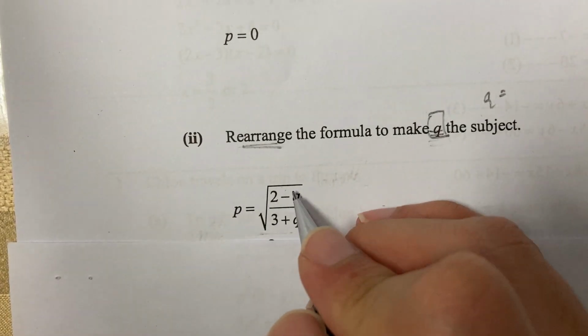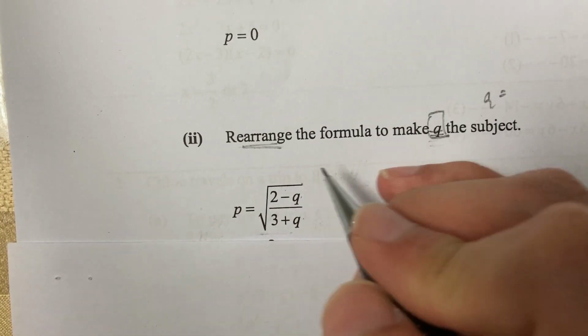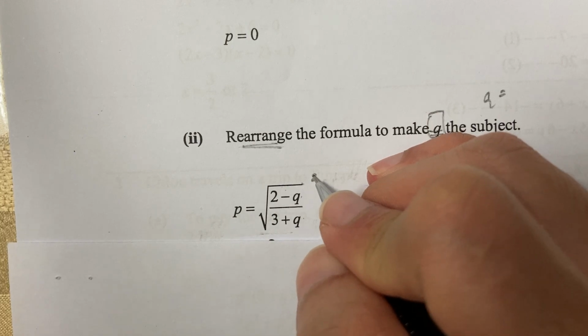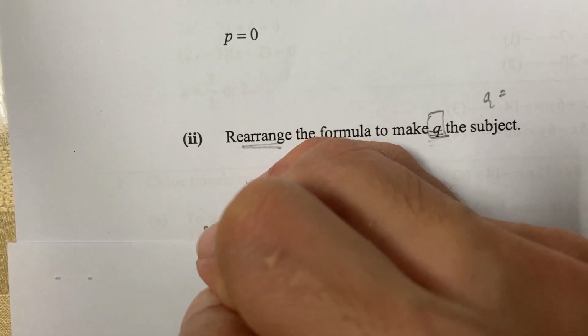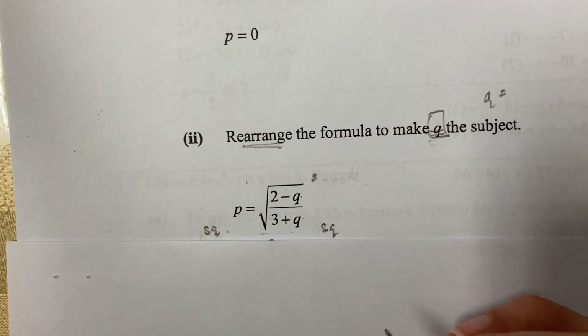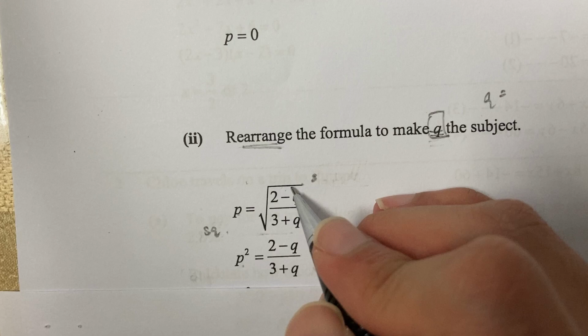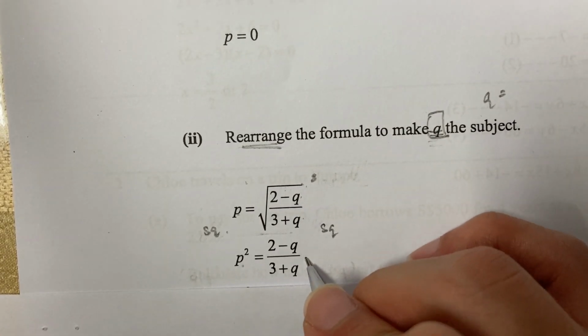Step 2, to get rid of every other thing, make the thing simpler. So we have a square root, which is complicated, and we have a fraction. So we both have to get rid of it. So step 1, to get rid of the square root, we will square both sides. When I square both sides, I will end up with P squared. And then this one, when you square it, you will actually get rid of the square root. So no more square root.